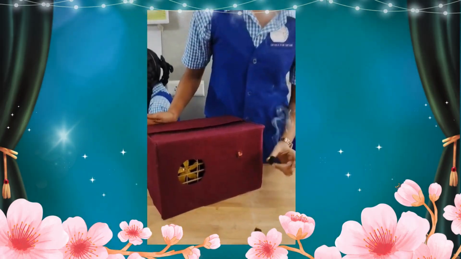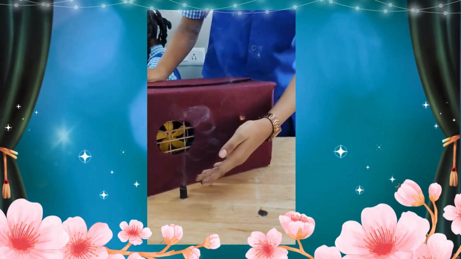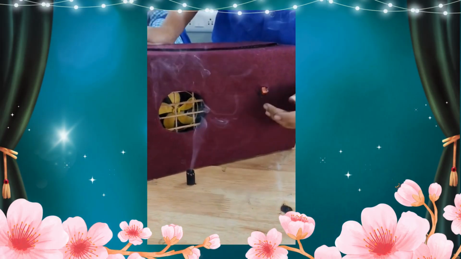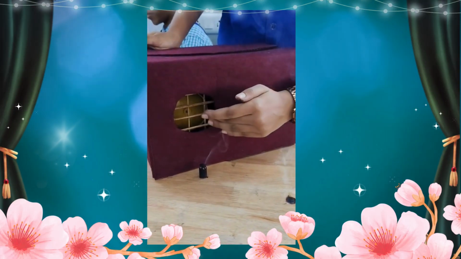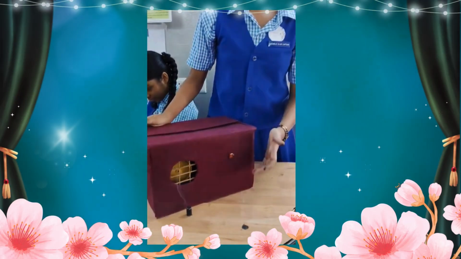All we're talking about is the smoke absorber. This is like a smoke which I've taken from an agarbatti, and this is a fan. The smoke is absorbed by the fan and it releases the air. This also acts as a filtration, which is useful for the environment.